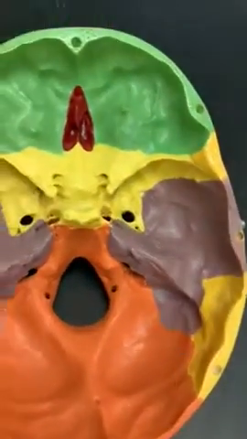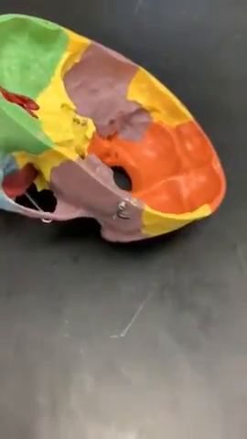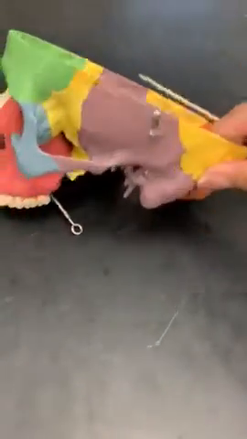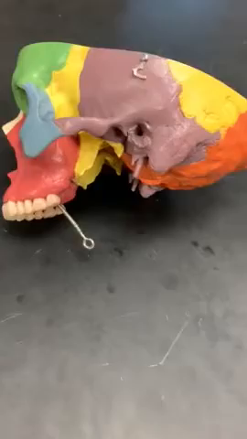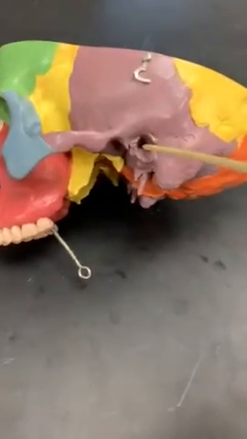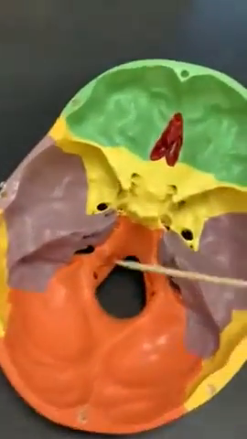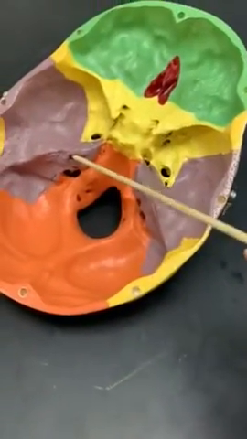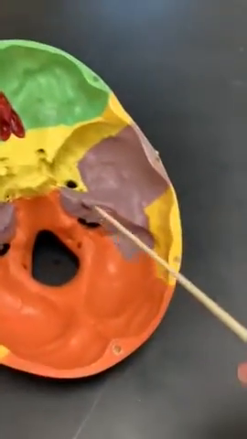And then if we look at the temporal bone, which is on the side here, we can see the external auditory meatus, which is right there where my thumb is. There we go. So here, external auditory meatus, also known as external acoustic meatus. And then the opposite side would be the internal acoustic meatus here. And then it's also here.